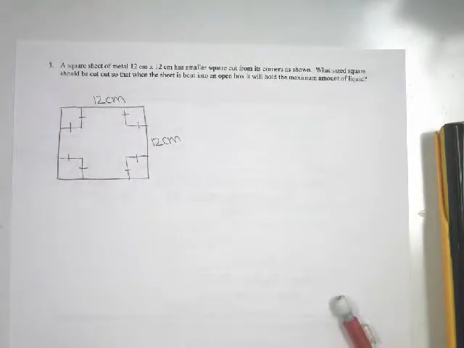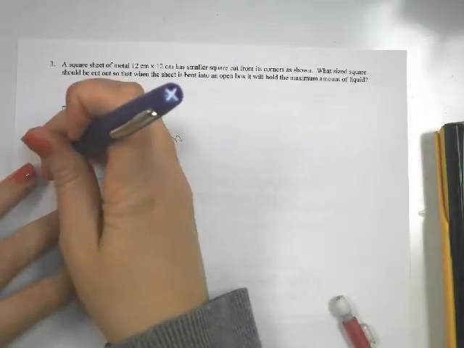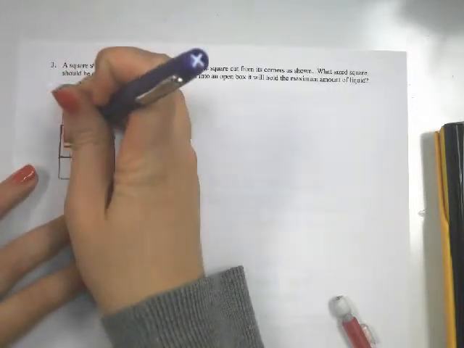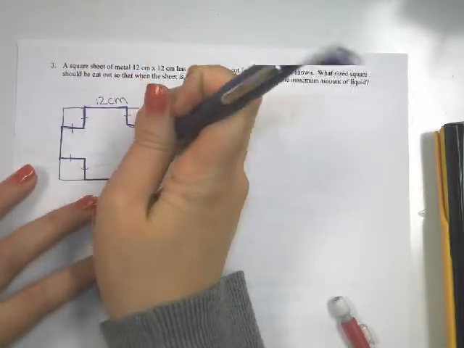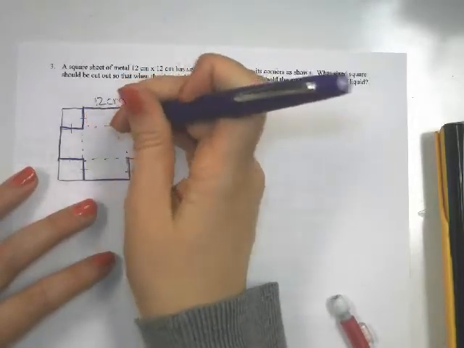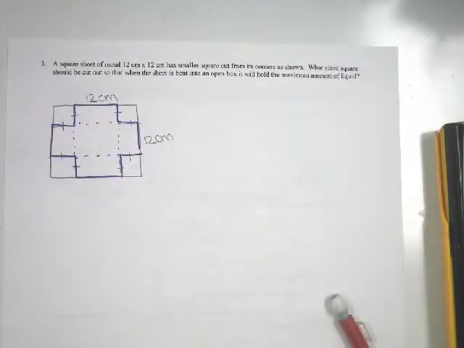So they cut those out, and then they fold it up, and it makes a box with an open lid. So this would be the outline of the box. You would fold along here, and along there, and along here, and there, and then tape it together, and this would make a little box. So you cut these little squares out all the way around.